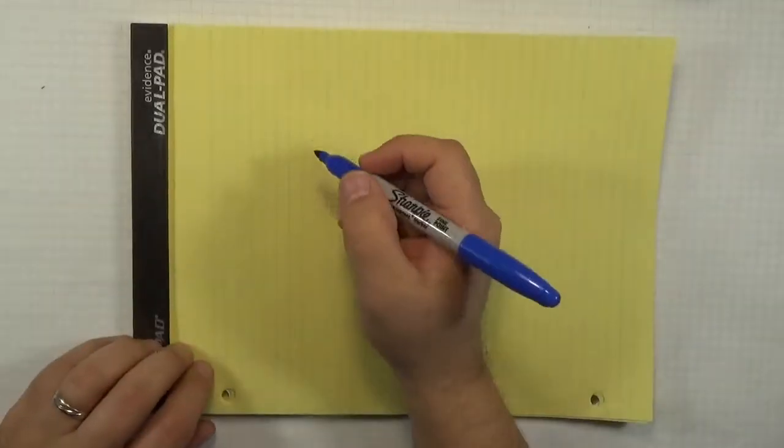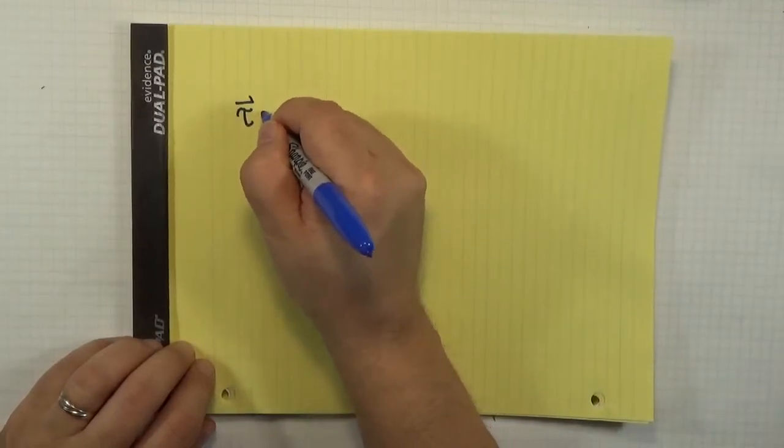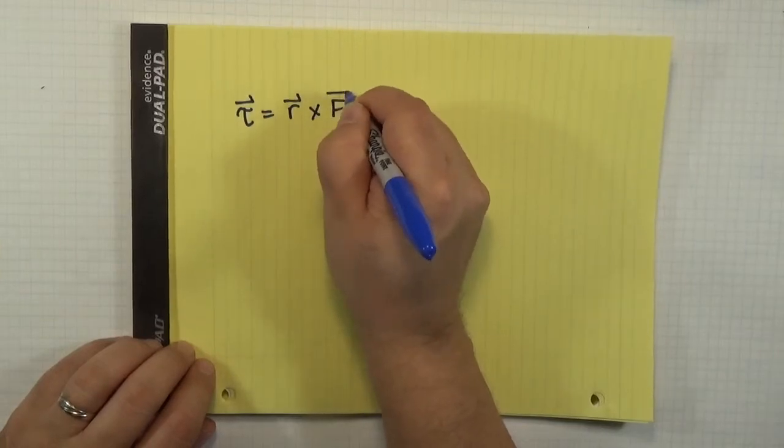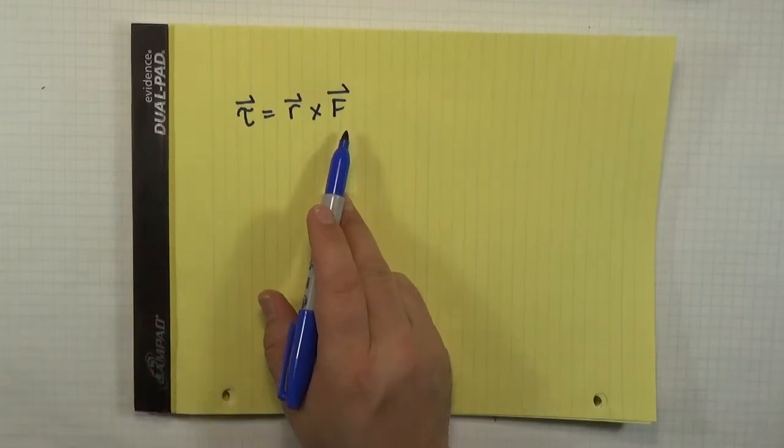Okay, so these things are all connected, but it's worthwhile revisiting things that you learned about first semester and working through how we connect them to things that we're learning about this semester. So I'll remind you that you had originally learned to define torque in the following way. We write it as a vector equation. Torque, which is itself a vector, is equal to this vector r cross this vector F.